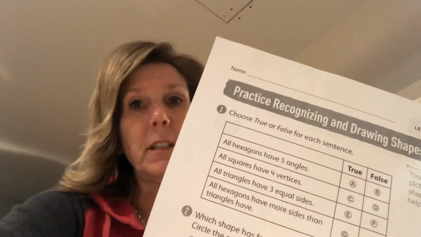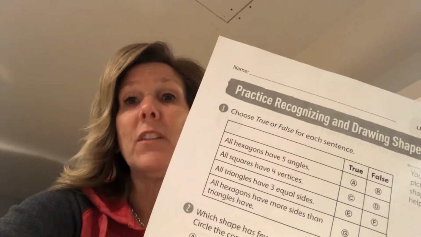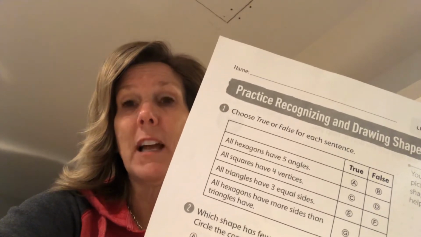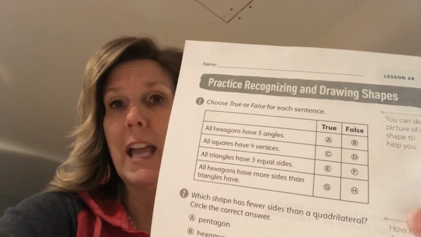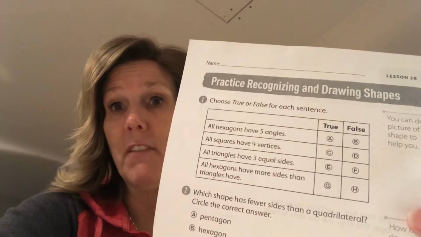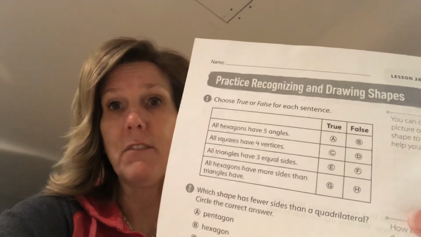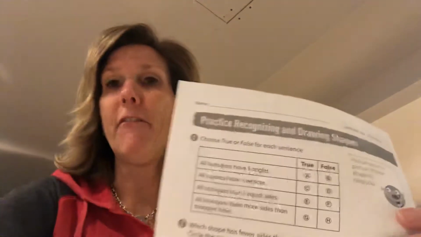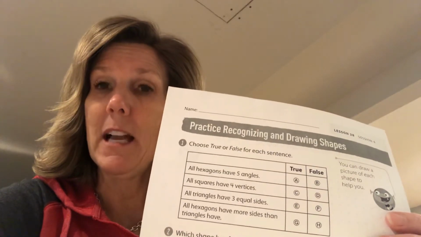Okay, we are dealing with 2-dimensional shapes, and I already reviewed that 2-dimensional shapes have the same sides, angles, and vertices. So picture in your mind a hexagon. Does it have 5 angles? If it has 5 angles, that would mean it had 5 sides and 5 vertices because it's a 2-dimensional shape. So true or false? All squares have 4 vertices. So think about your squares, how many sides, how many angles, how many vertices, true or false.